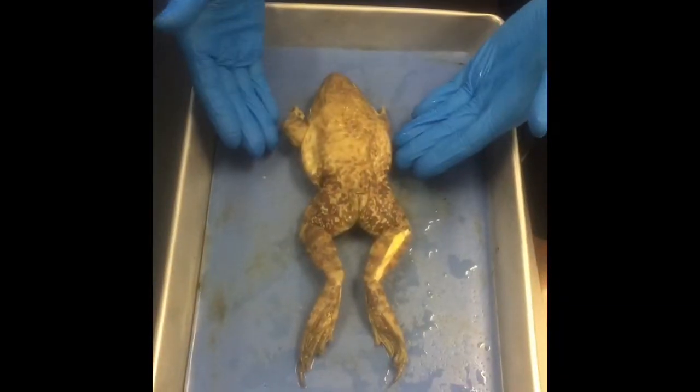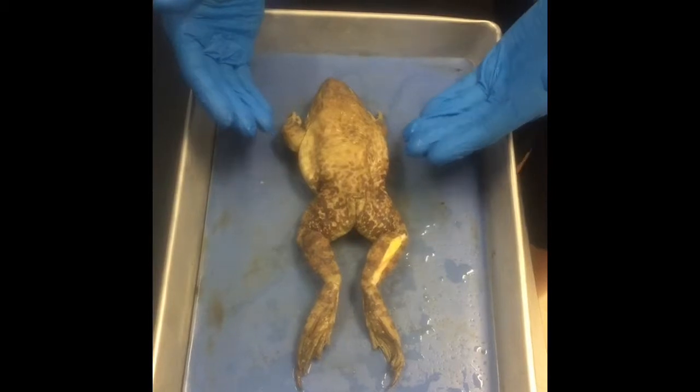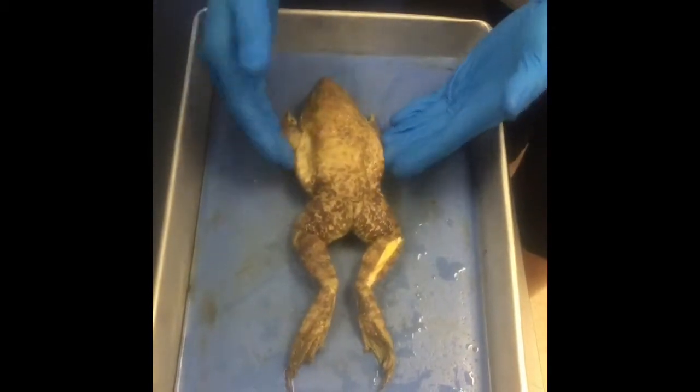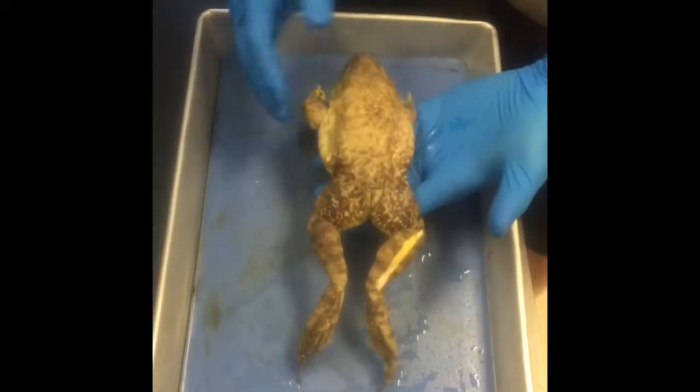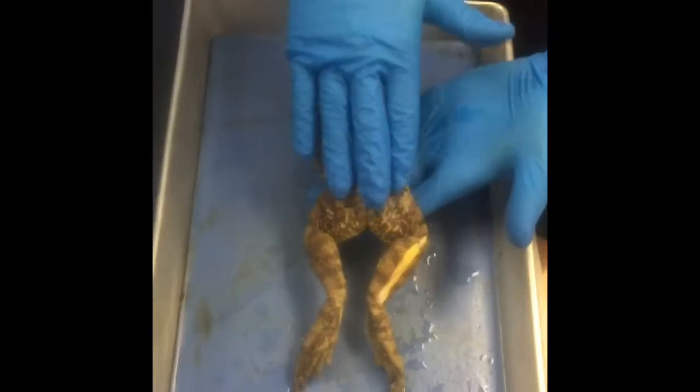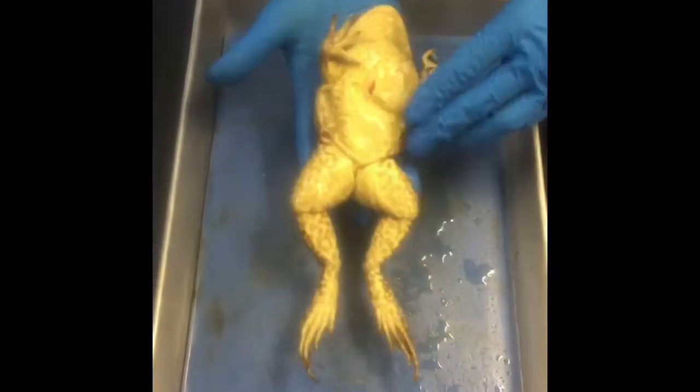Okay, this is the American bullfrog. It is in the phylum Chordata. It is a vertebrate, and it is in the class of Amphibia. If you take a look at the bullfrog here, right now it is this kind of greenish brown color. That's how most of them come. If you take a look on the other side, it has a lighter color.